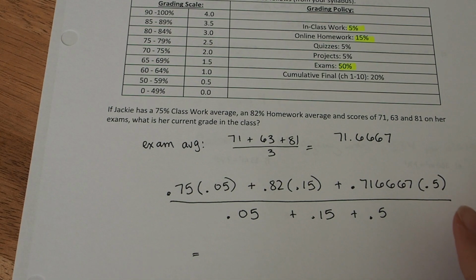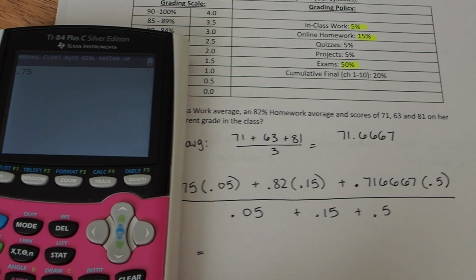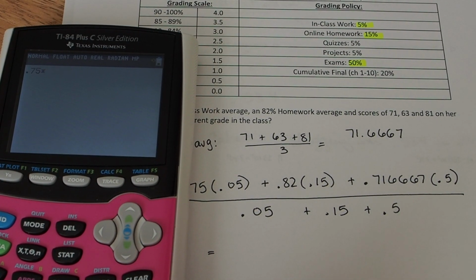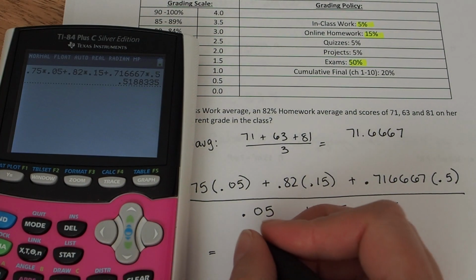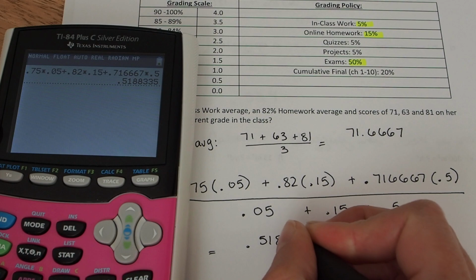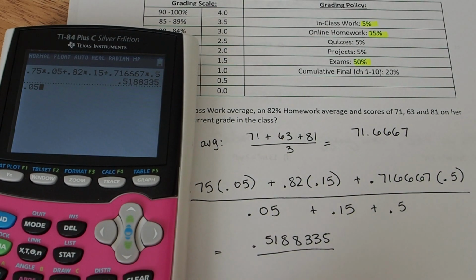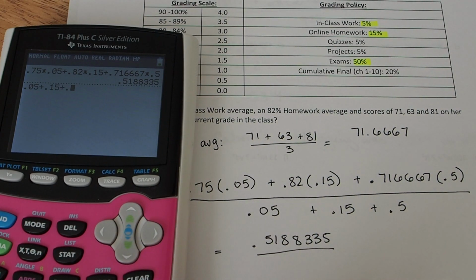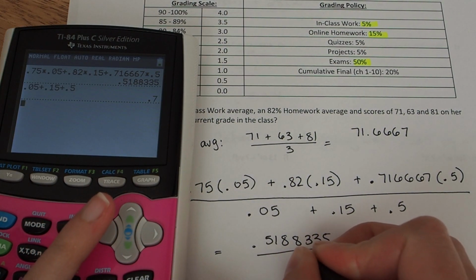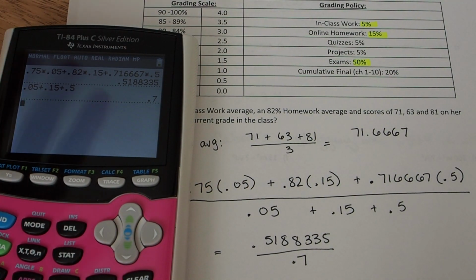Okay, let's get the total for the numerator and the total for the denominator separately here. So 0.75 times 0.05 plus 0.82 times 0.15 plus 0.716667 times 0.5. In the numerator, I'm going to get 0.51888335. Denominator, 0.05 plus 0.15 plus 0.5 gives us 0.7. So 70% of the grades are comprised of classwork, homework, and exams for this particular example.